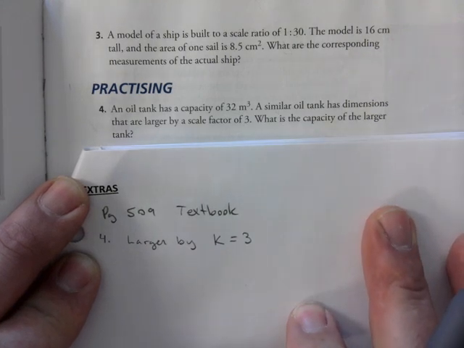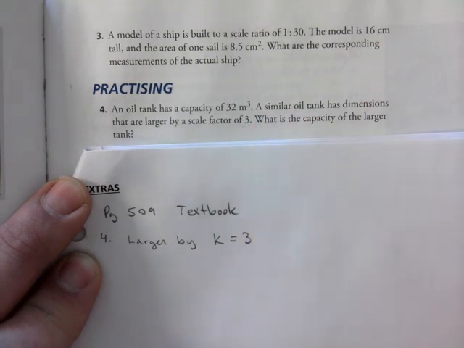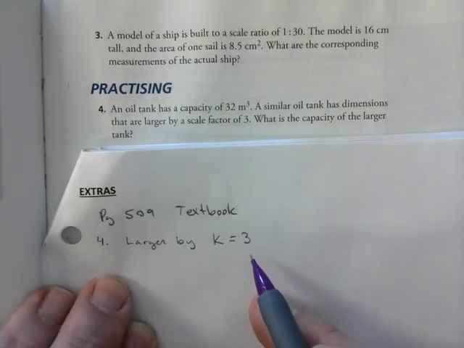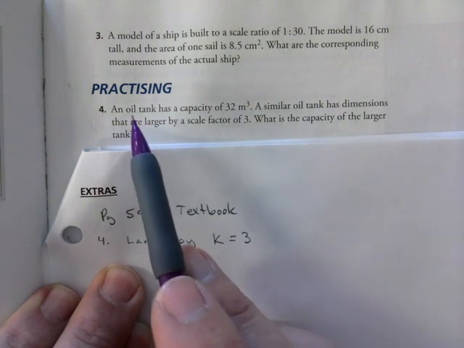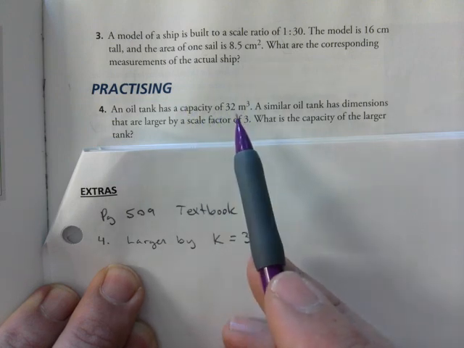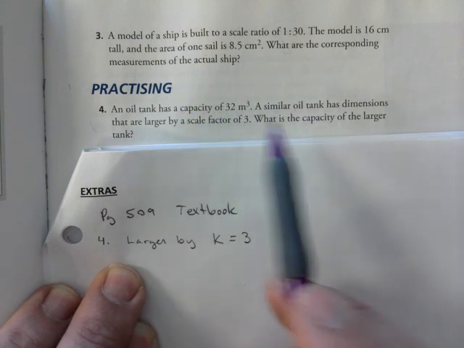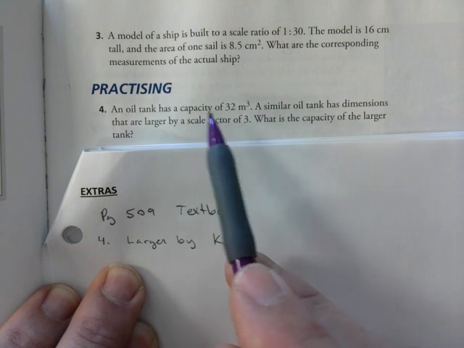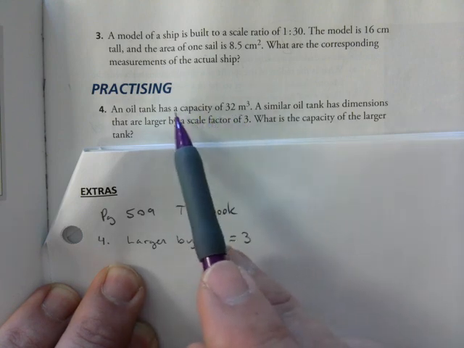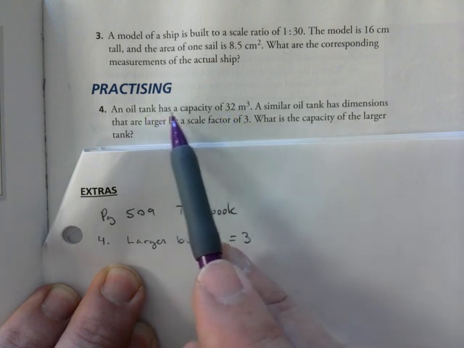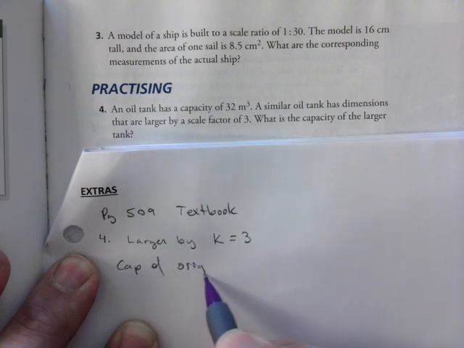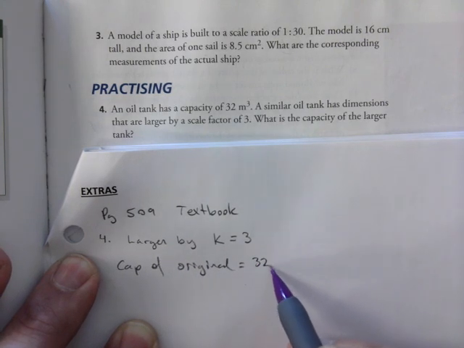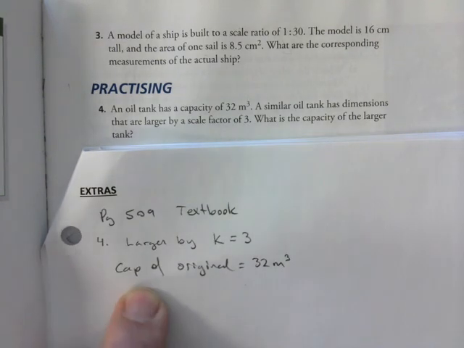Obviously, if it's larger, k will be greater than 1, and it is. It is 3. So there it is. Larger by a factor of 3. So what would you call this? An oil tank has a capacity of 32 cubic meters, and then there's a similar one with a scale factor of this, right? I would call this the original. Would you agree? So capacity of original is 32 cubic meters.